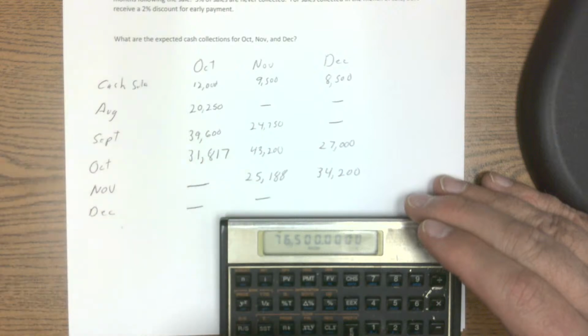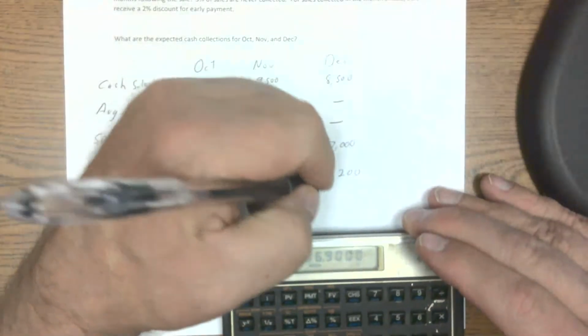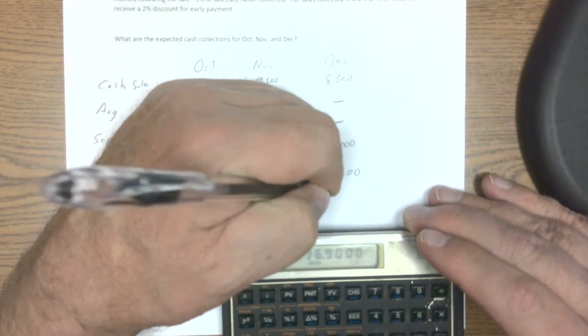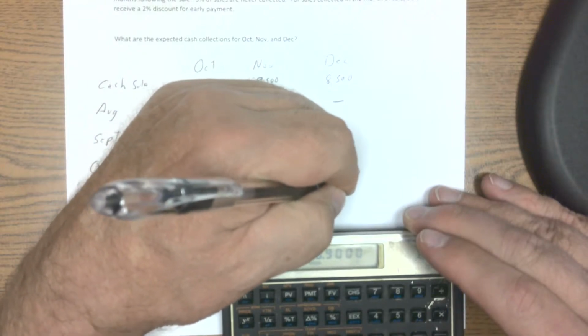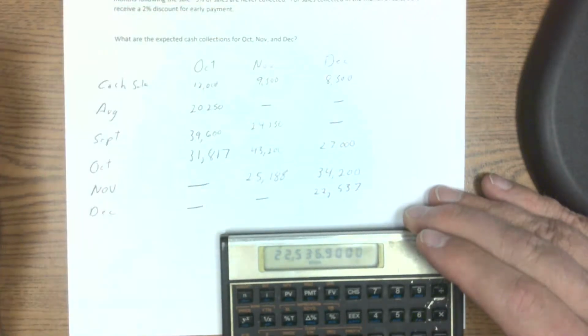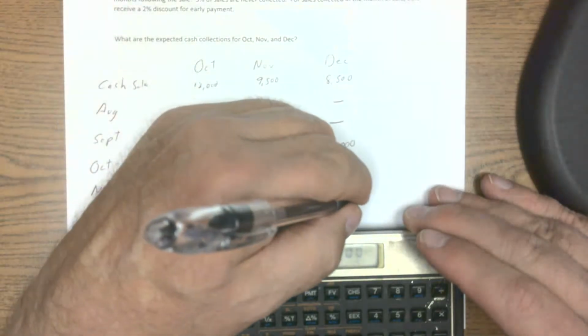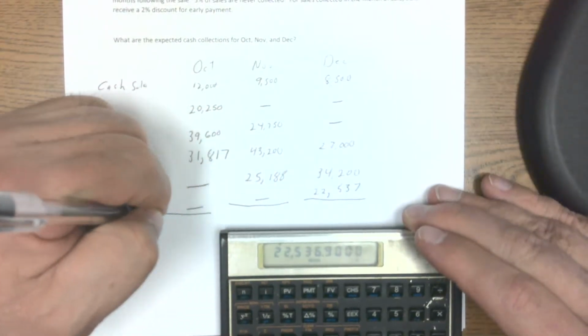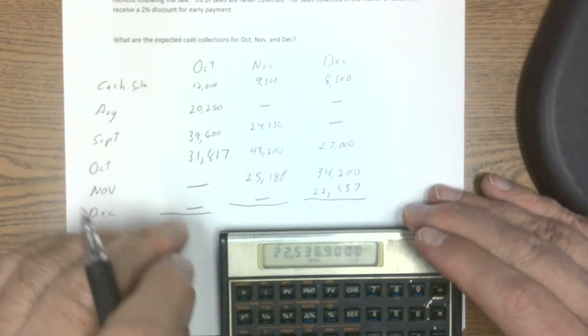Of that, we collect 30%, and then we give the discount. And so we will end up collecting 22,537 on that. Okay, so we just add those up, and we're done.